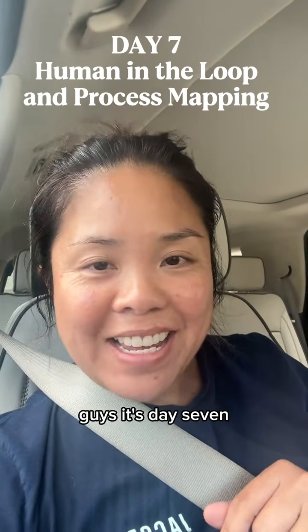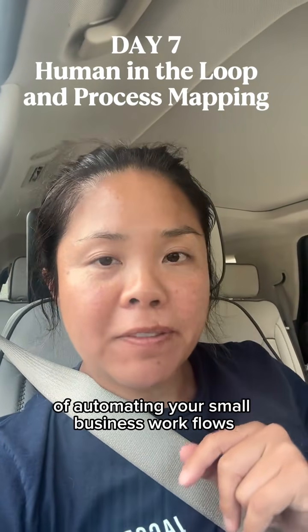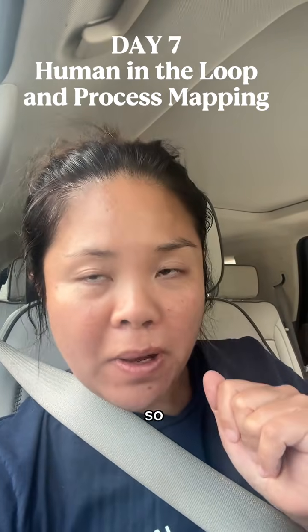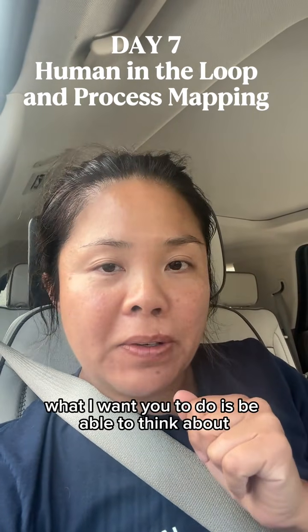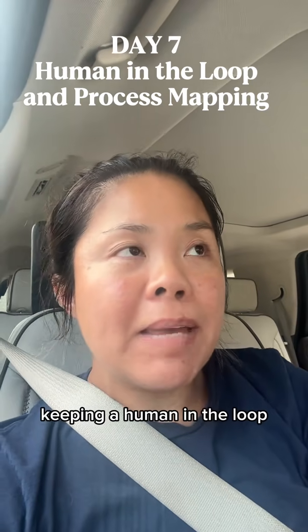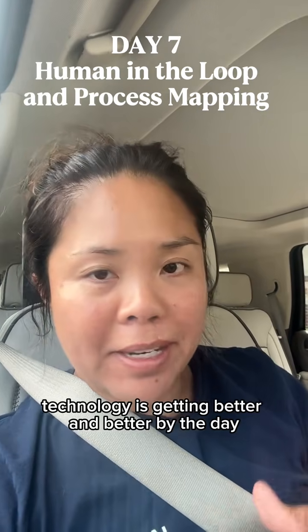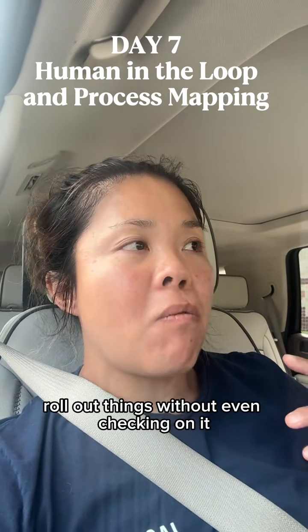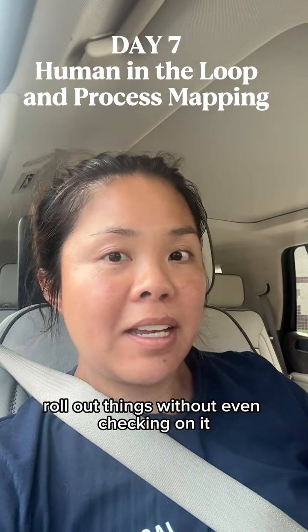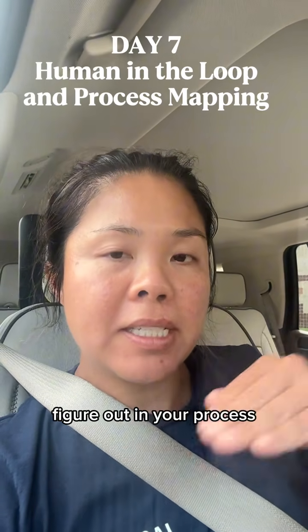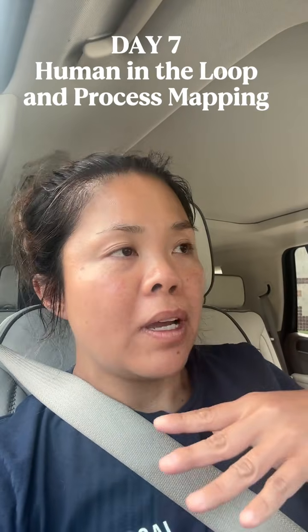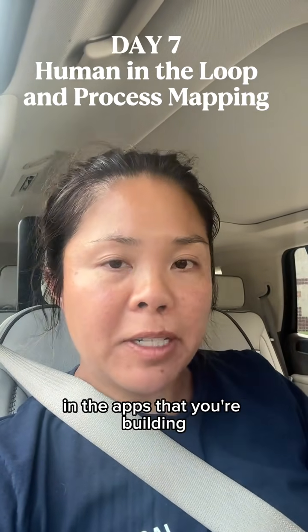Right, guys, it's day 7 of automating your small business workflows or your own personal workflows. So for this day, what I want you to do is think about keeping a human in the loop. AI, obviously, technology is getting better and better by the day, but before you roll out things without even checking on it, figure out in your process as you work through your workflows and work streams and the apps that you're building.